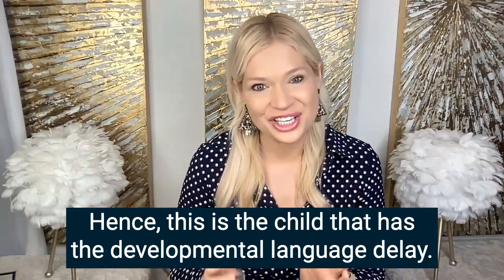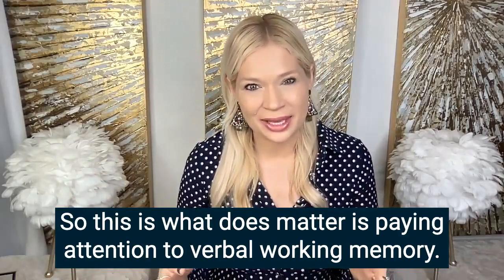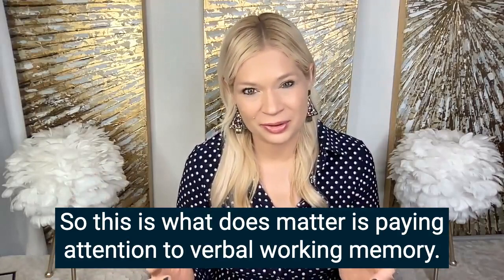Hence, this is the child that has the developmental language delay. So this is what does matter, is paying attention to verbal working memory.